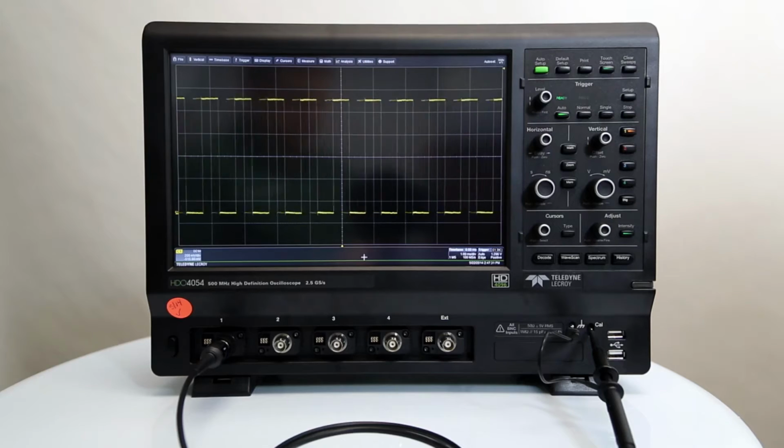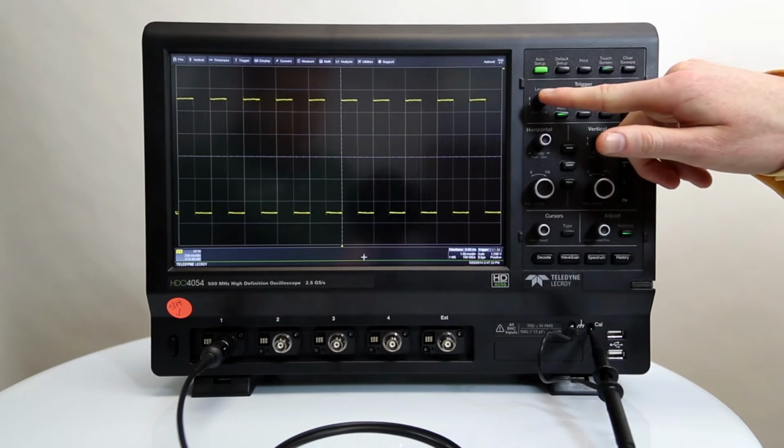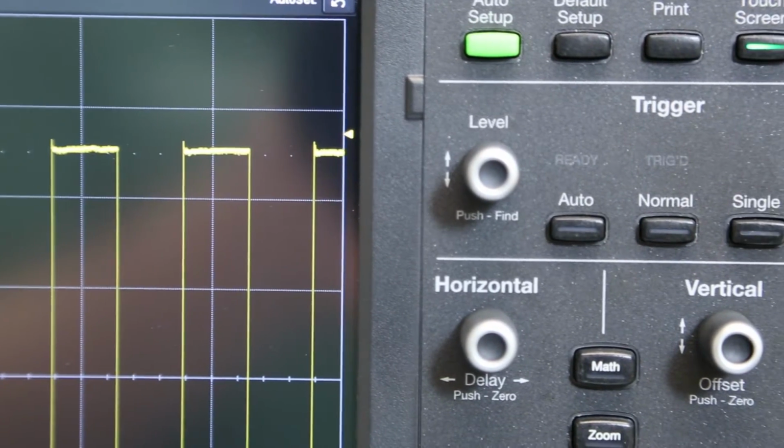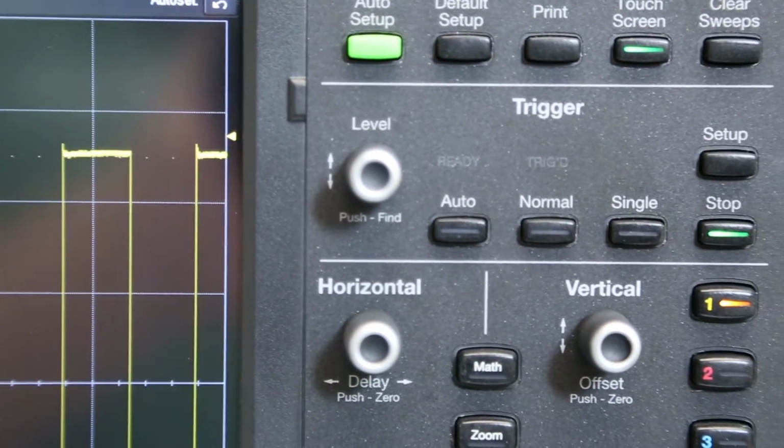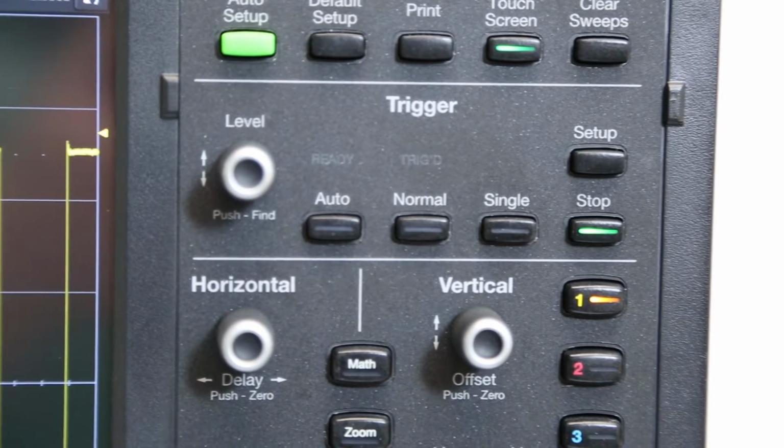Hi everyone, today we're going to talk about the front panel trigger controls on an HDO4000. The trigger controls allow you to stabilize repeating waveforms on the display or to capture single-shot waveforms. The front panel contains 6 different controls for setting up the trigger: the level knob, auto button, normal button, single button, stop button, and setup button.